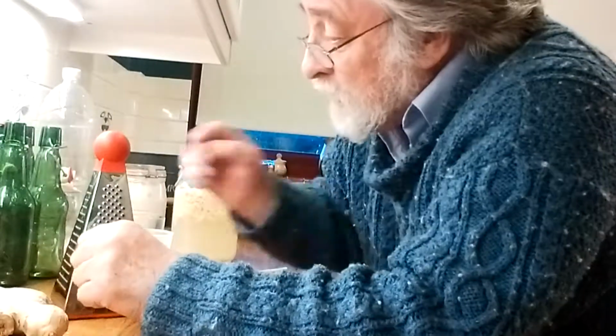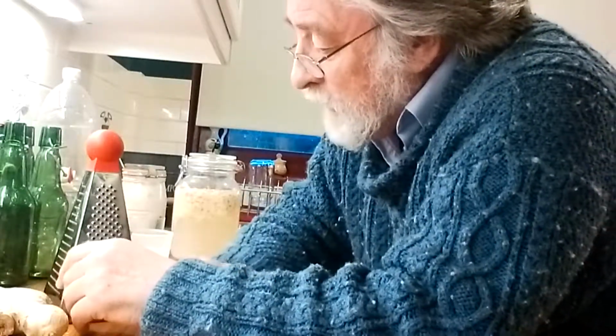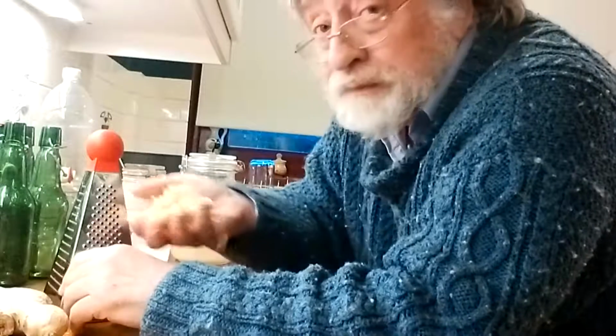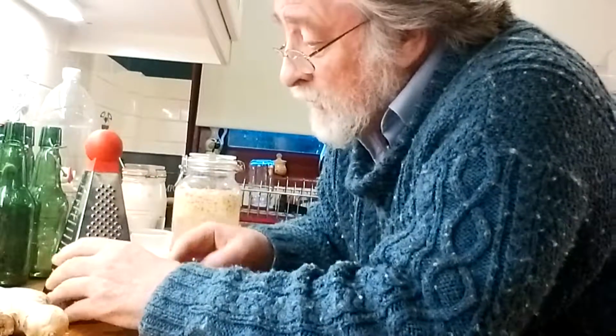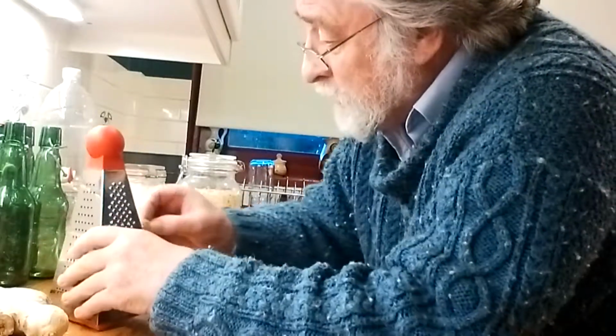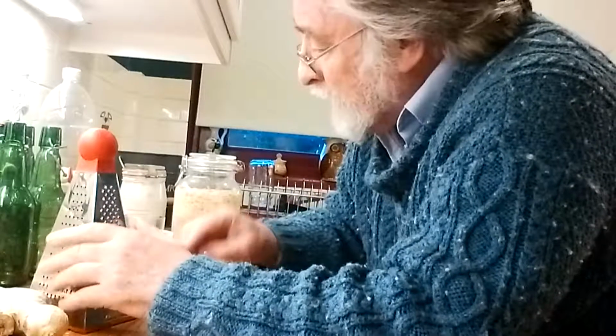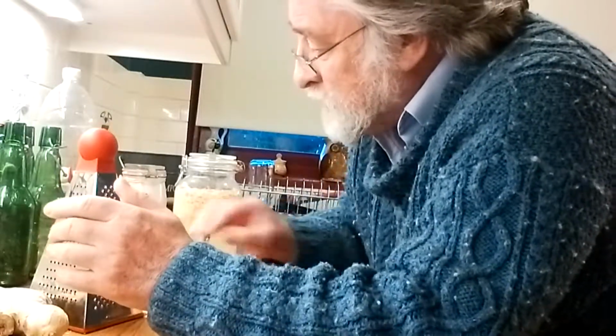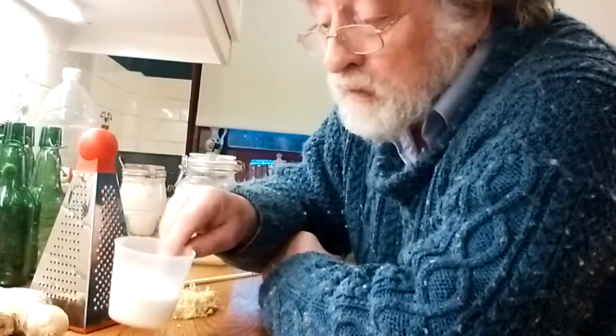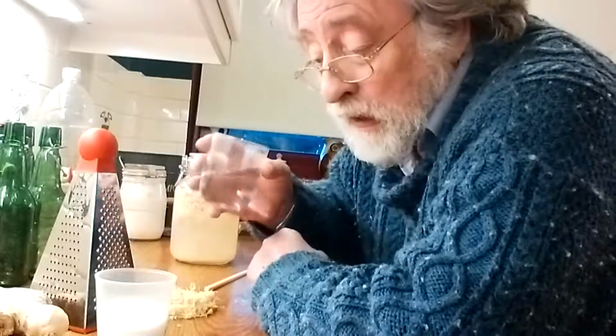So we start by grating a good handful of the stuff. And this is one I prepared earlier. And you add it together with half a cup full of ordinary sugar. White sugar is best, actually.